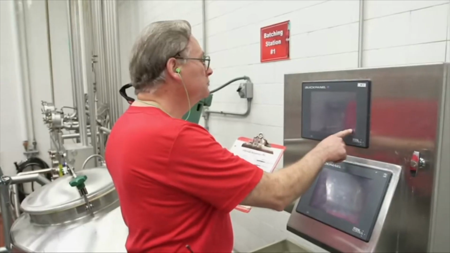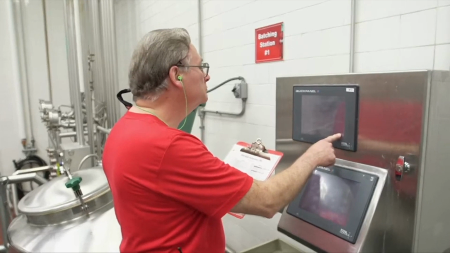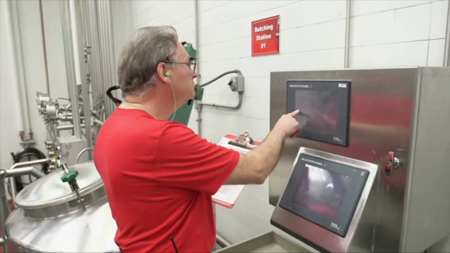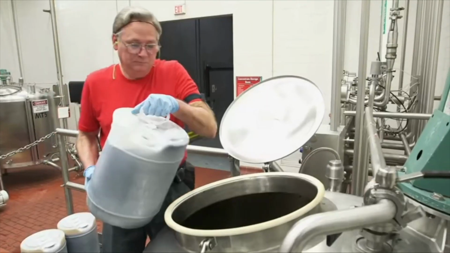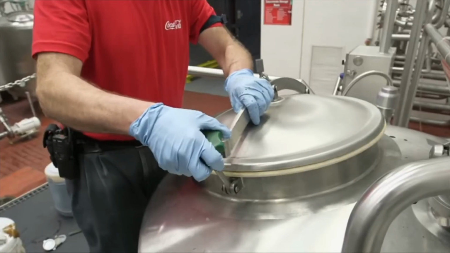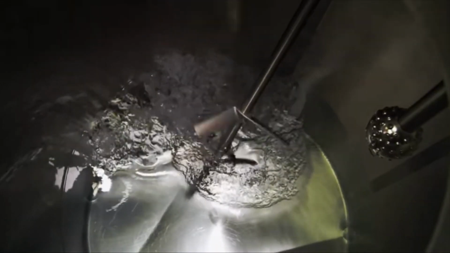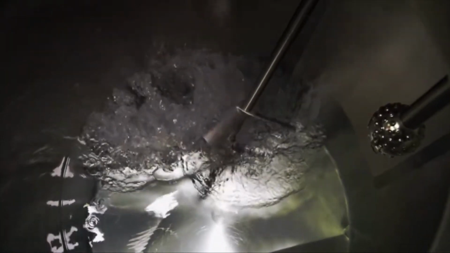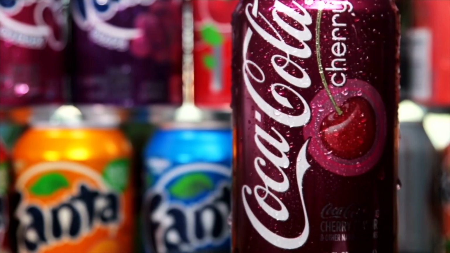Let's start with the ingredients. Water. Water is one of the main ingredients of Coca-Cola and is used in large quantities. The water used must meet high standards of quality and purity. It undergoes a treatment and purification process to remove impurities and contaminants, thus ensuring the safety of the final product.